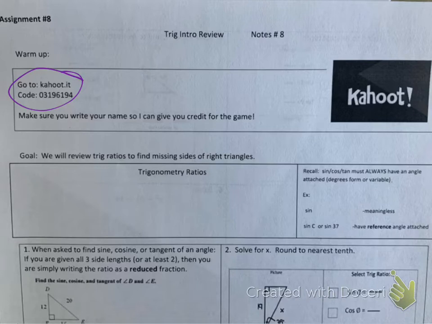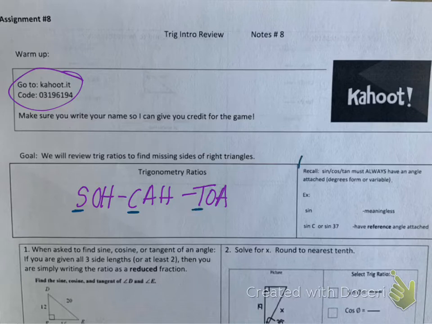It's just a quick review of key vocab for this unit. So our trig ratios, if you remember, there's a saying in order to remember it. It's called SOHCAHTOA. And this is used to remember what sine, cosine, and tangent stand for. So sine is opposite over hypotenuse, cosine is adjacent over hypotenuse, and tangent is opposite over adjacent. And then just a quick reminder, sine, cosine, and tangent always have to have an angle attached to them. If you just see the word sine, S-I-N-E, it's meaningless unless it has a variable to represent an angle or the actual angle degrees.